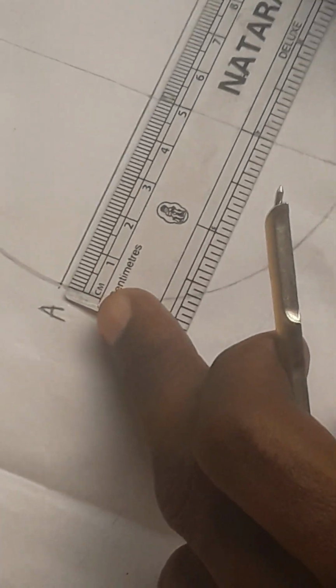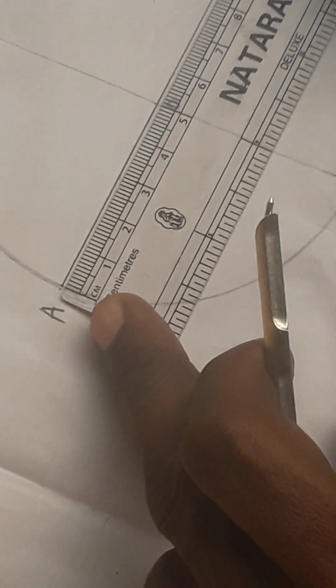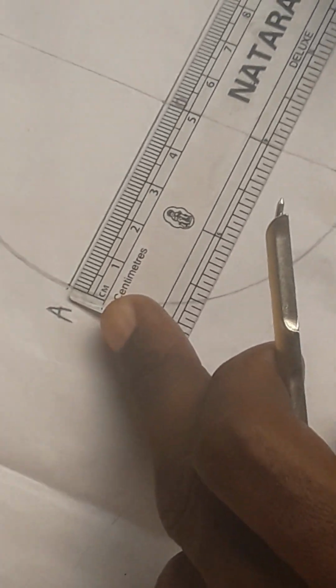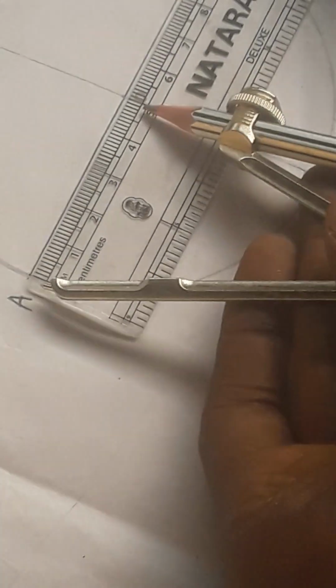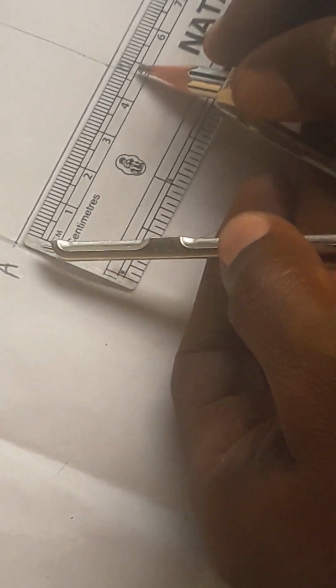Yeah, let's measure it and confirm. Yes, this is 5 cm. Are you seeing that now? So exactly what you're going to take from your compass is 5 centimeters. Make sure it's exactly 5 cm. Yes, this is 5 cm. Are you seeing that now? So make sure it's 5 cm, because that's the only way you can divide this circle.